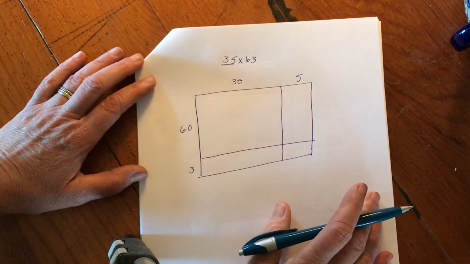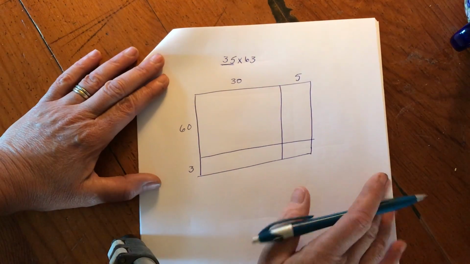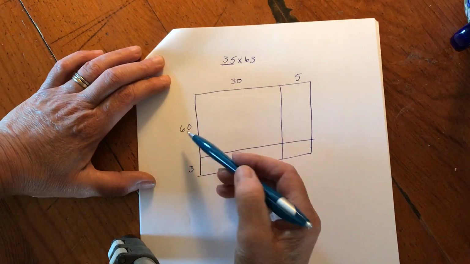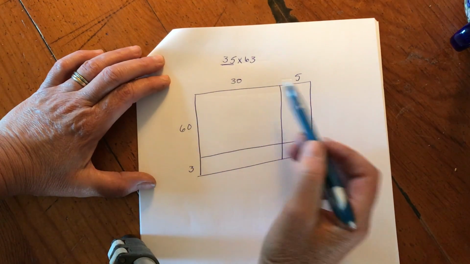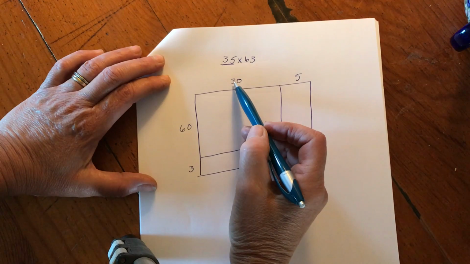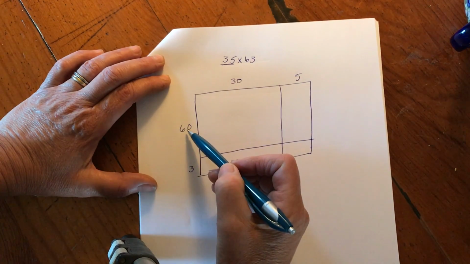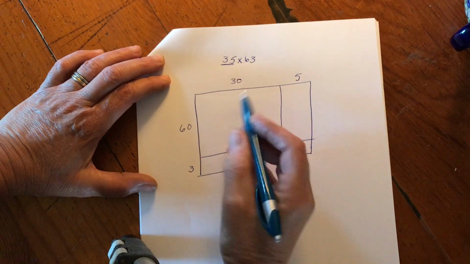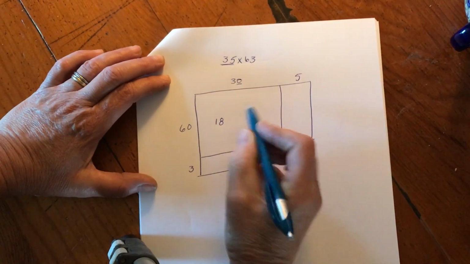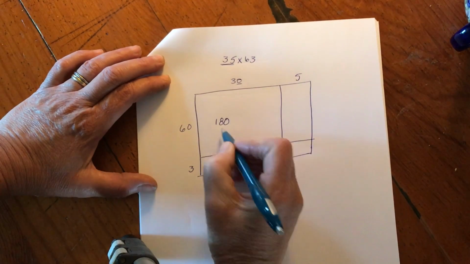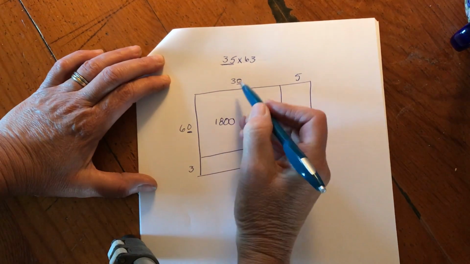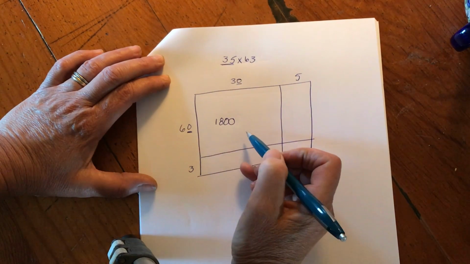Now, it does not matter which way you do. You could start over in this rectangle. It doesn't matter. I tend to just go from left to right, kind of like how I read. So I'm going to be multiplying 30 times 60. I know that 3 times 6 is 18. And then I have a 0 here, so I need to make sure I have a 0 in my product, and I have another 0 there. Okay, so 30 times 60 equals 1800.